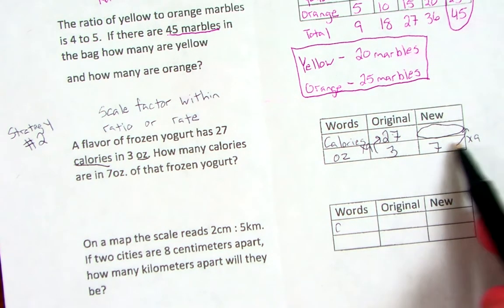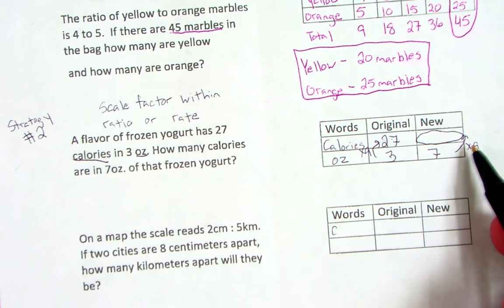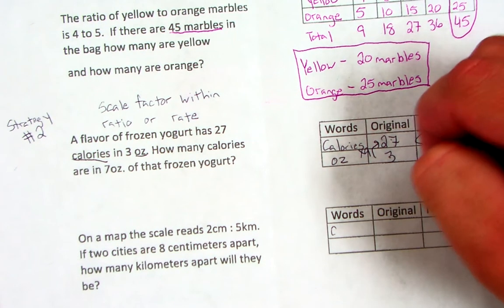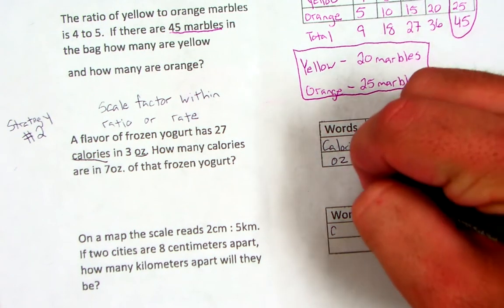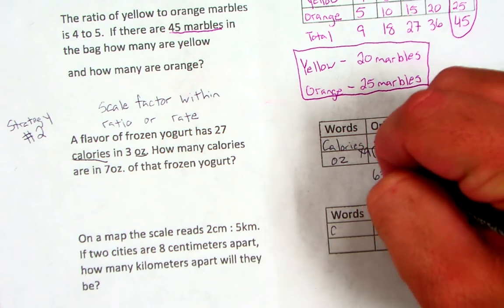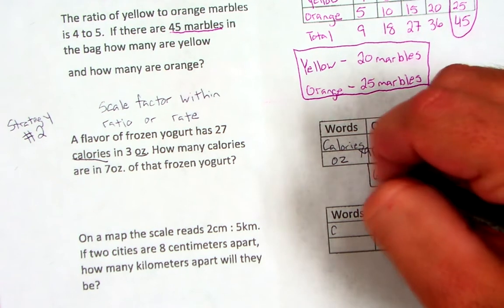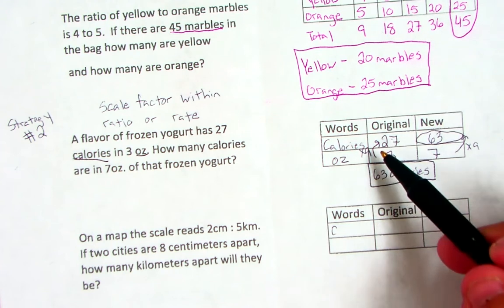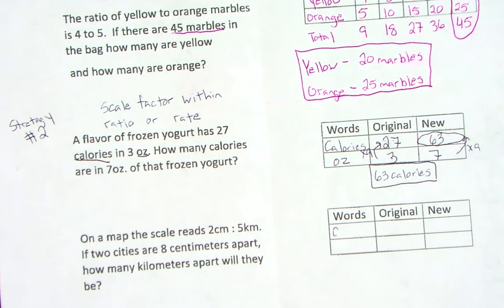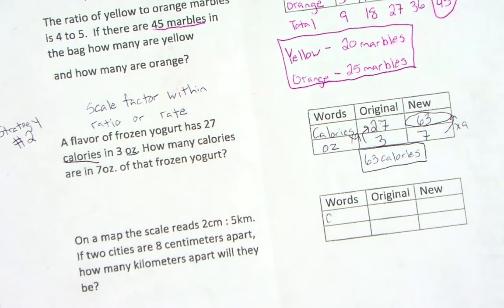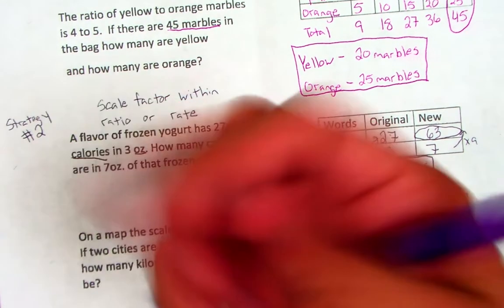All right. So 7 times my scale factor of 9. 7 times 9 would be 63. So the answer is 63 calories. And that was strategy 2. That was a scale factor within the ratio or rate. All right, on to strategy number 3.